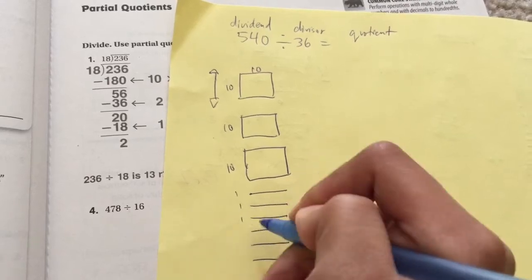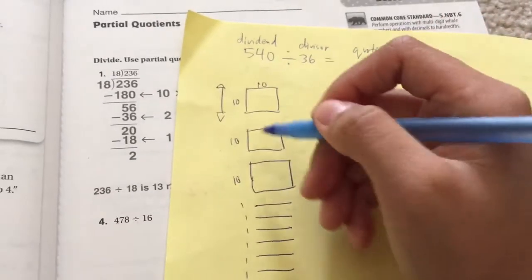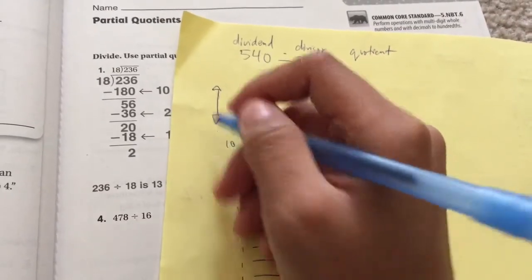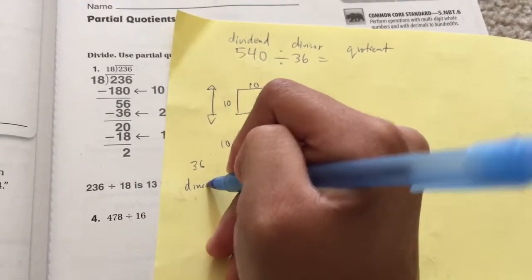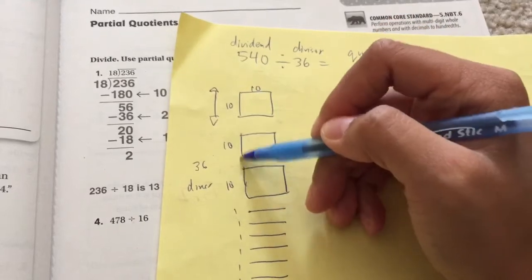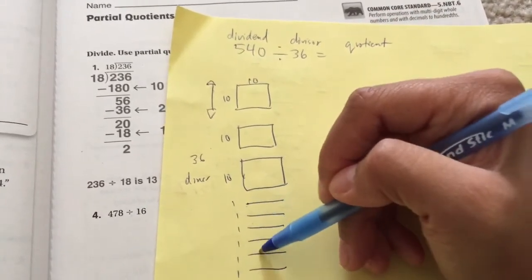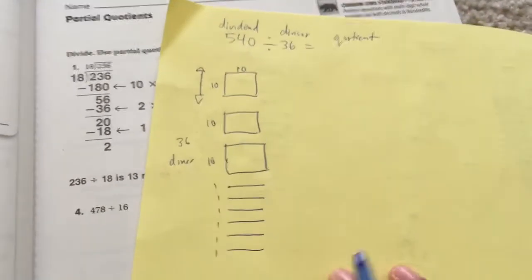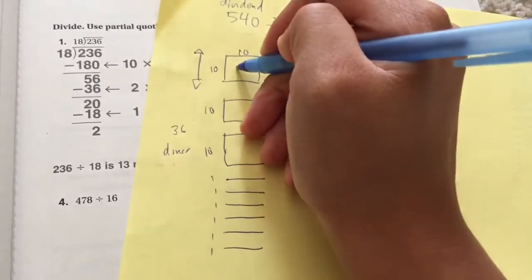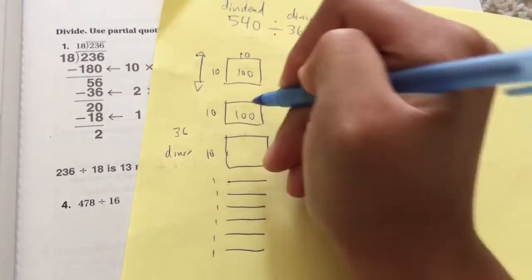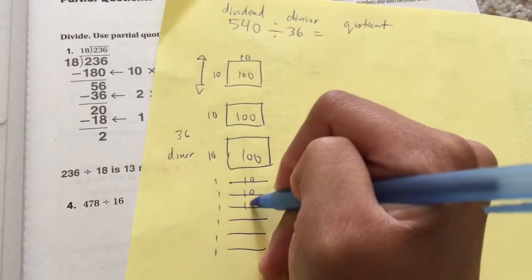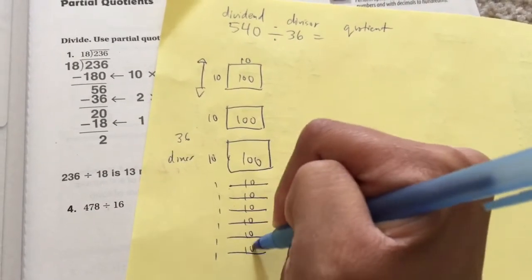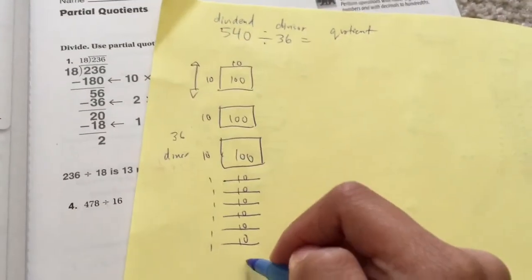Going up and down is our divisor, which is 36. And here we can count 10, 20, 30, 1, 2, 3, 4, 5, 6. When you multiply by 10, you have 100, 200, 300, 10, 20, 30, 40, 50, 60, 360.